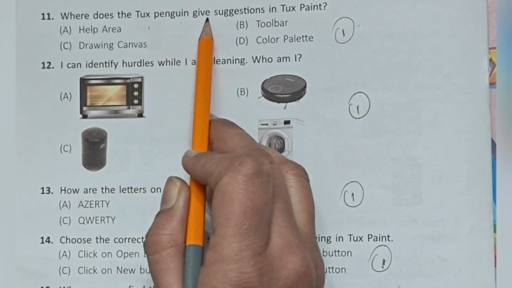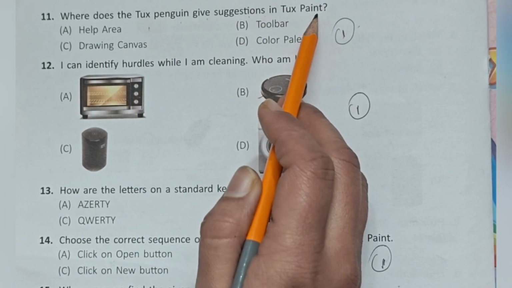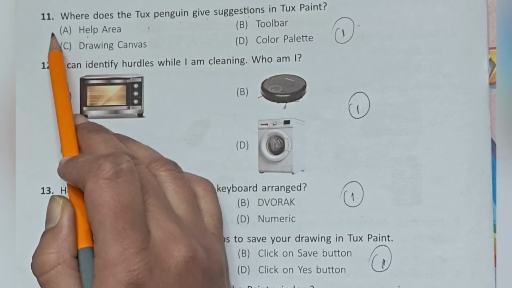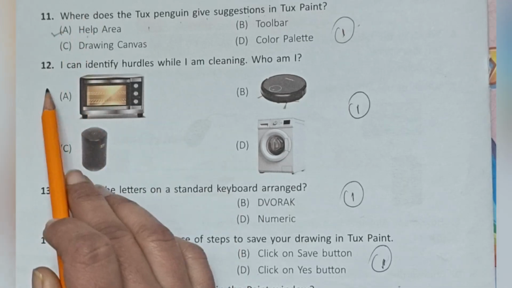Where does the Tux Penguin give suggestions in Tux Paint? For the suggestions, it is the help area and it is given in A option, help area. So A is correct.